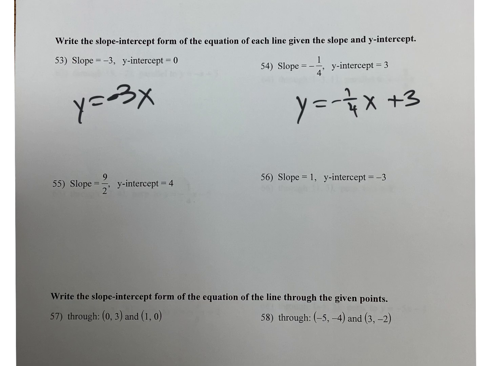All right, so the next one. Y equals 9 halves x, and that's a positive 4, right? Is it hard to see up here? No, it's easy to see up here. I should look up here. All right, so in 56, y equals, the slope is 1. It's okay if you want to say 1x.